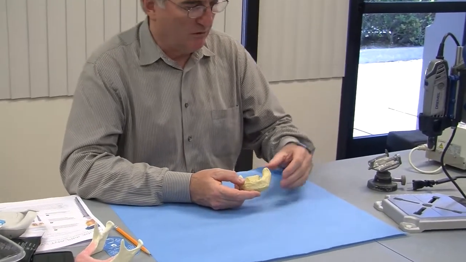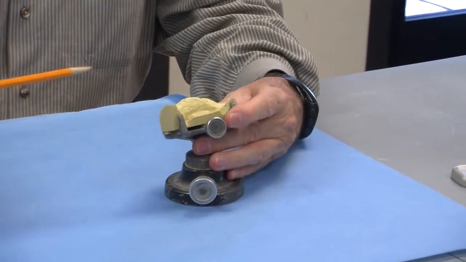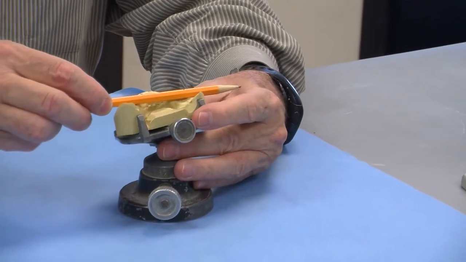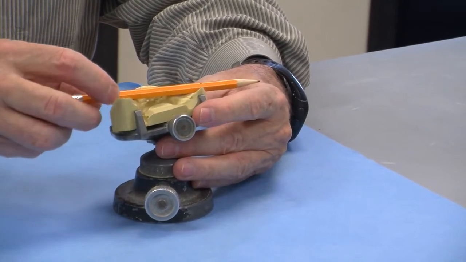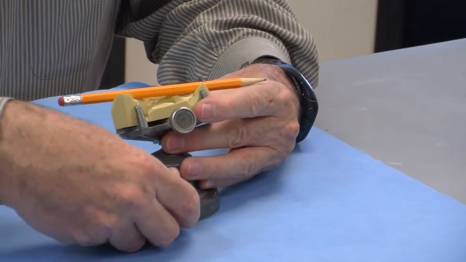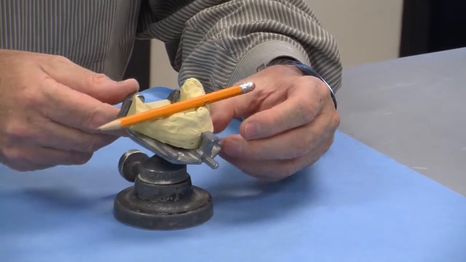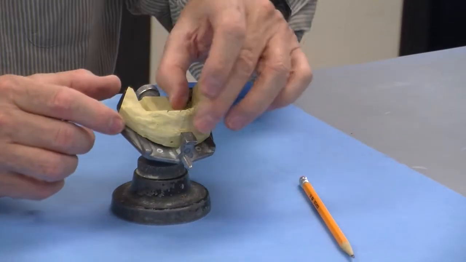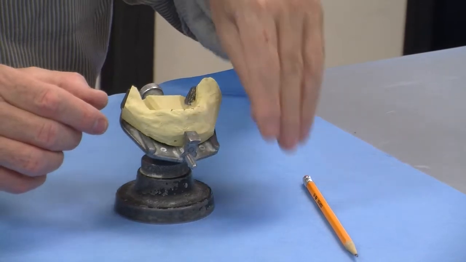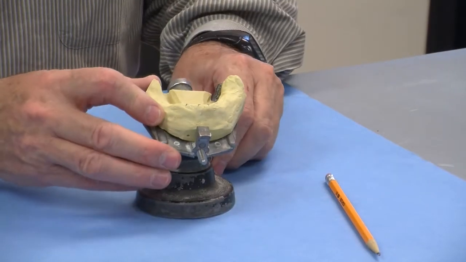We mount the model into a surveyor table. What we do is adjust the height into a horizontal position, and based on the orientation of the jaw, we tilt forward the surveyor table.